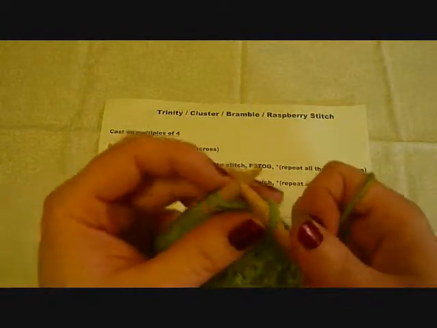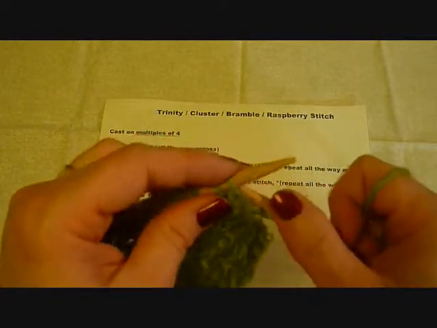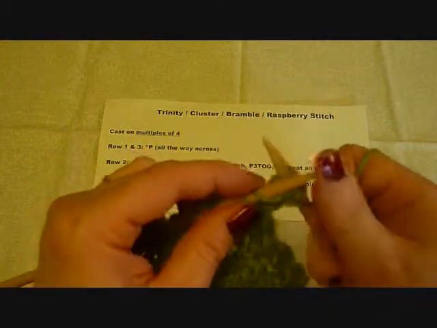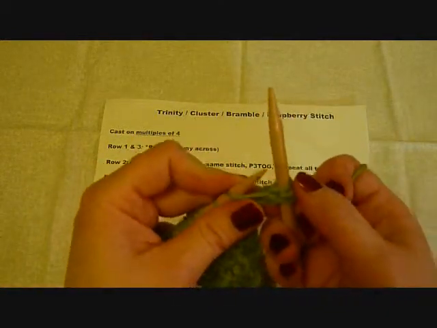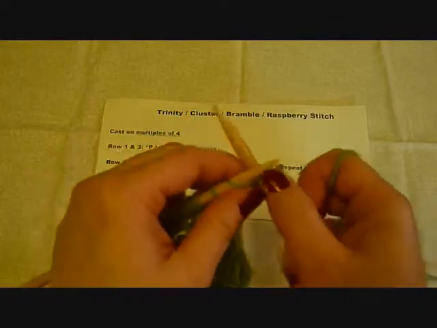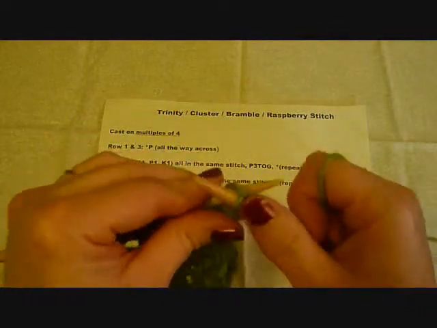Hang on. Okay, I got it. Okay, leave it on the needle, purl 1, and now don't pull it off, because we've still got a knit stitch left. So now you pull back and knit that one. Now we can pull it off. Yay, okay. There we go.